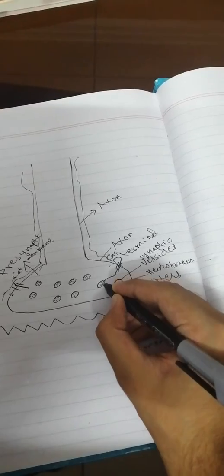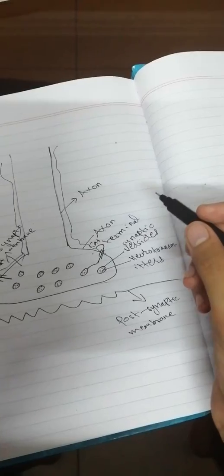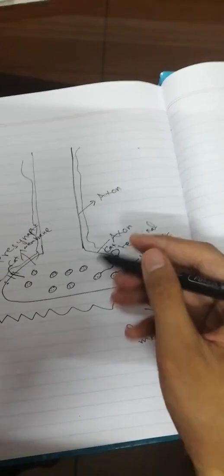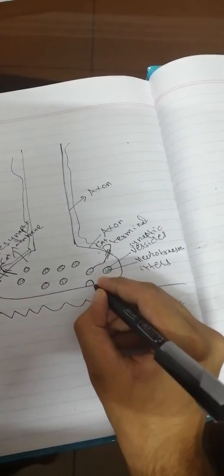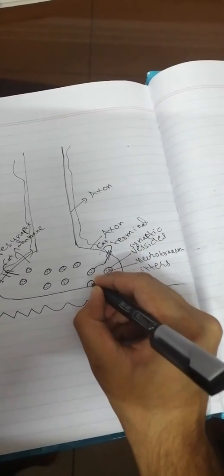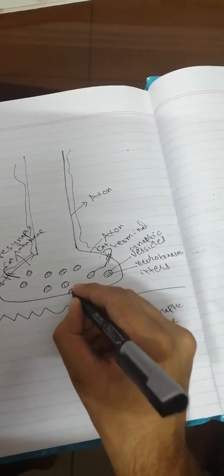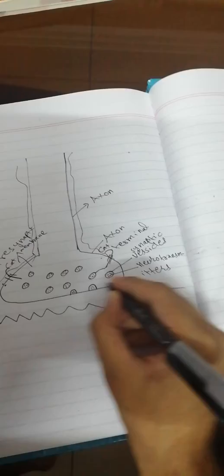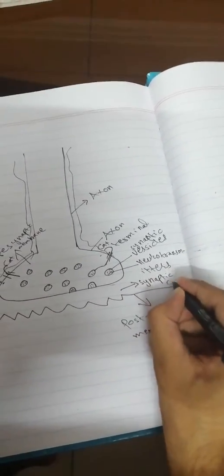When these calcium ions pass through the voltage gated calcium channels, they attach to the vesicles, called the synaptic vesicles. When the calcium ions attach to these vesicles, the vesicles attach to the presynaptic membrane. After attaching to the presynaptic membrane, the neurotransmitter acetylcholine is released from these vesicles, from the presynaptic membrane towards the synaptic cleft.